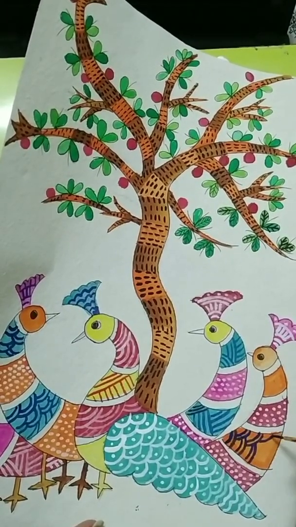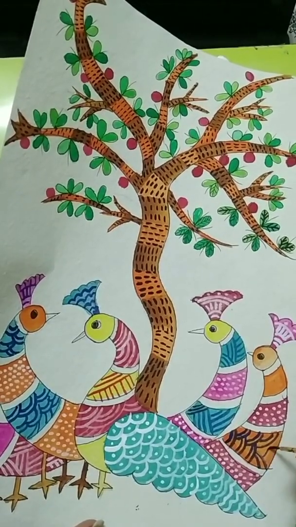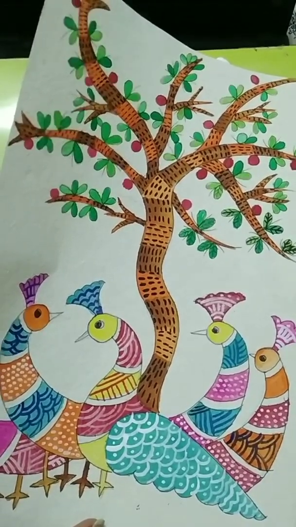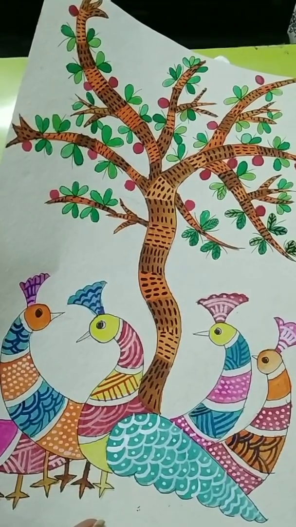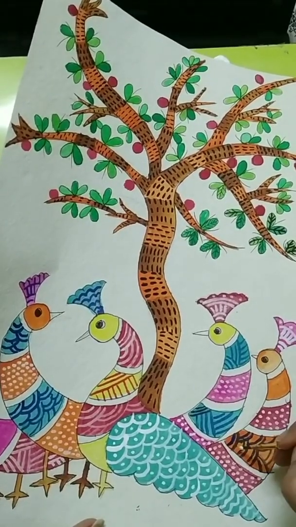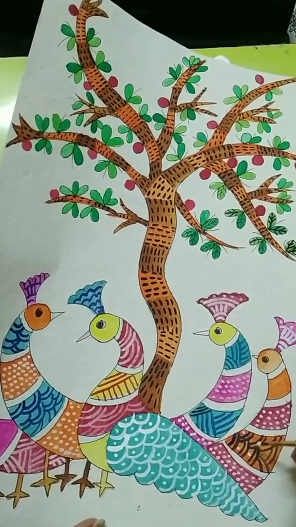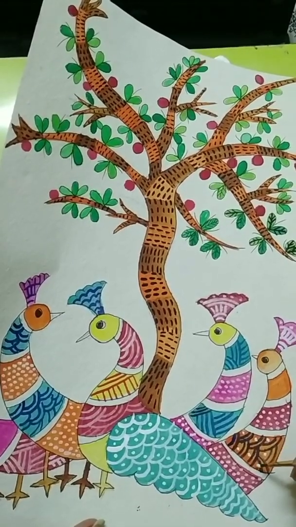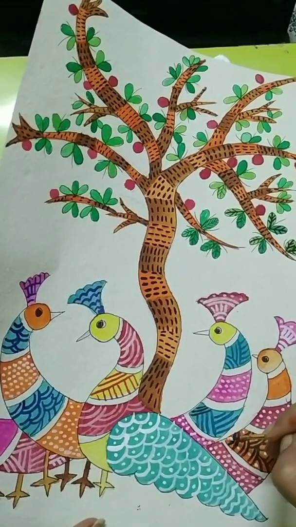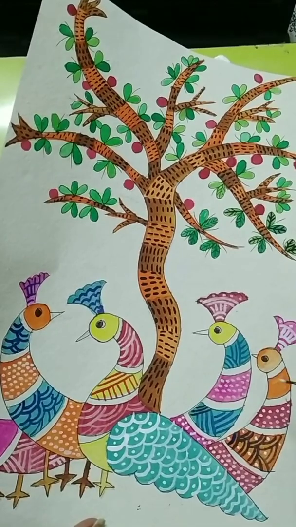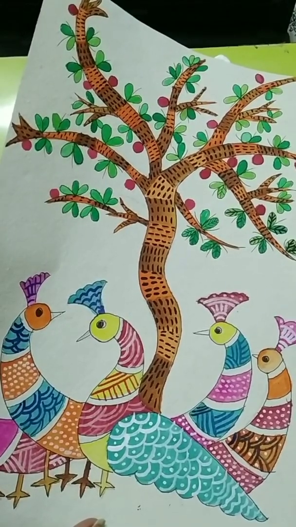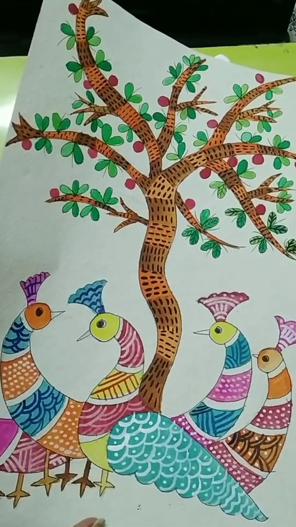Children can use sketch pen for drawing these lines, and elders can of course try brush. It's all up to you. Don't stop yourself and don't get scared that it is difficult. How will I do it? Nothing is difficult in art because we are living art daily.